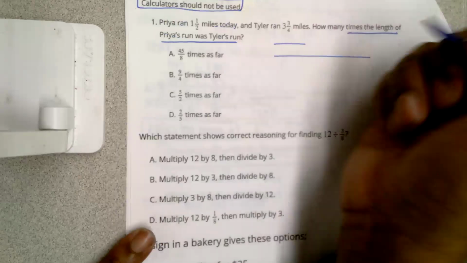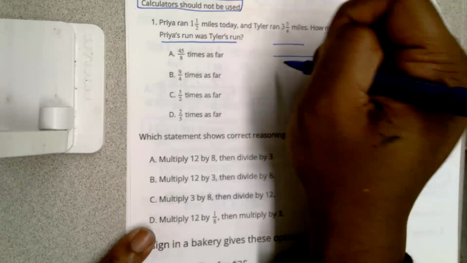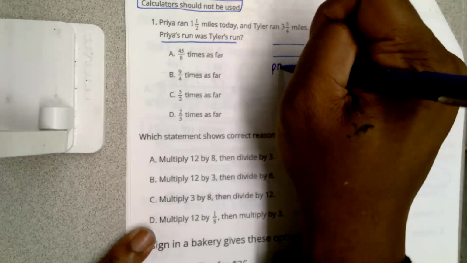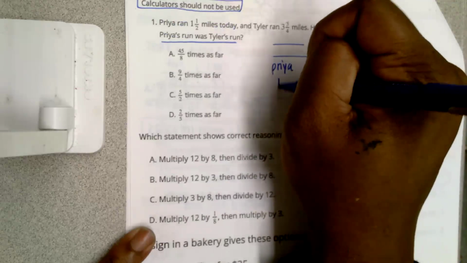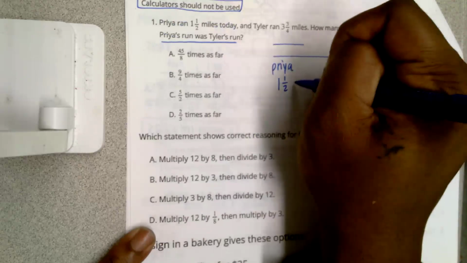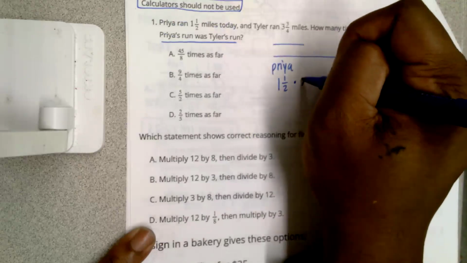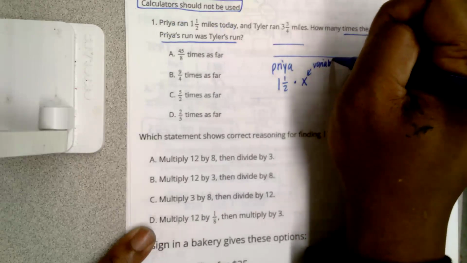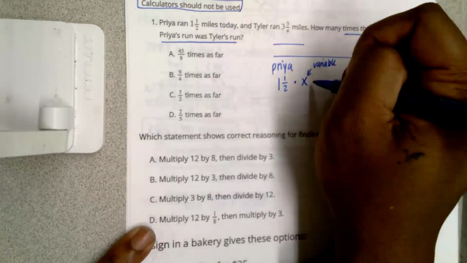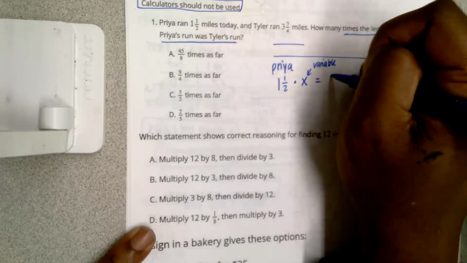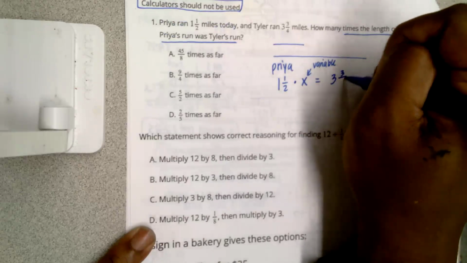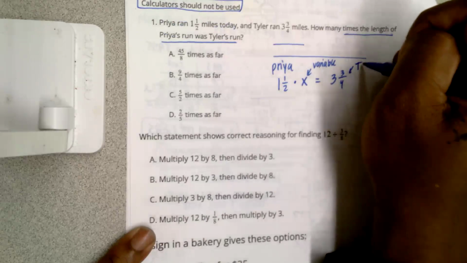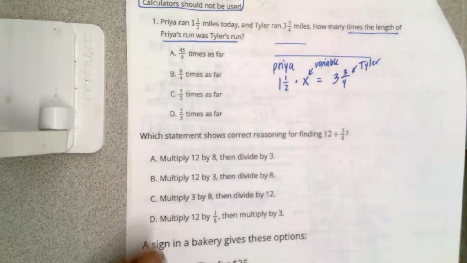So if Priya represents 1.5 times a value, and this is a variable, an unknown value, equals Tyler. Right?